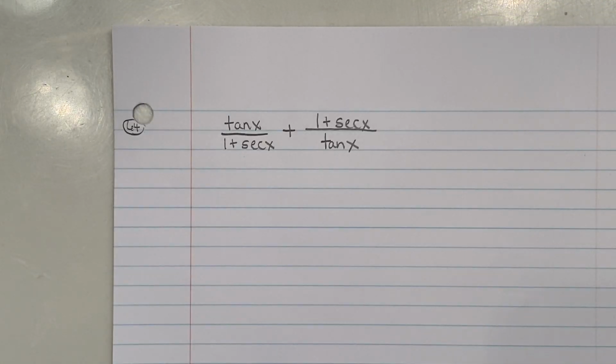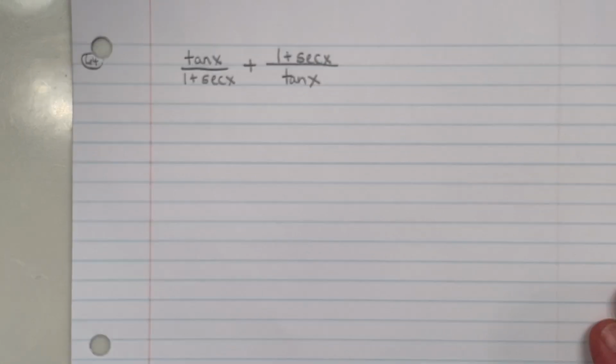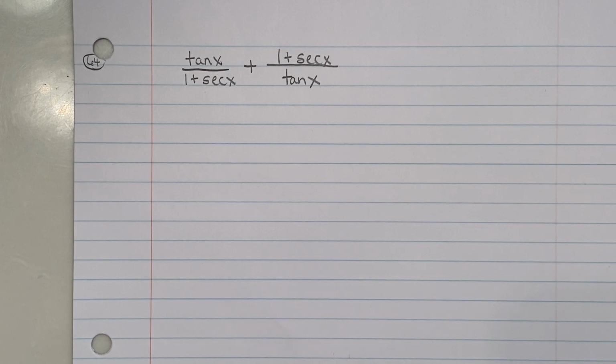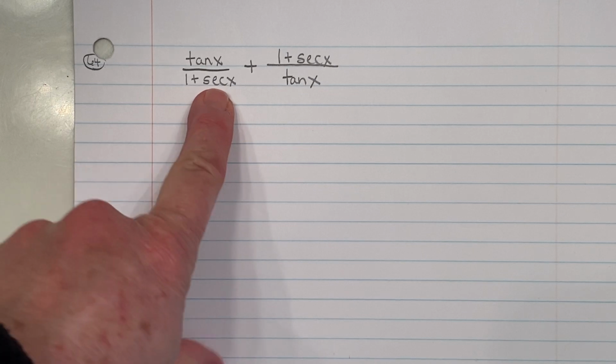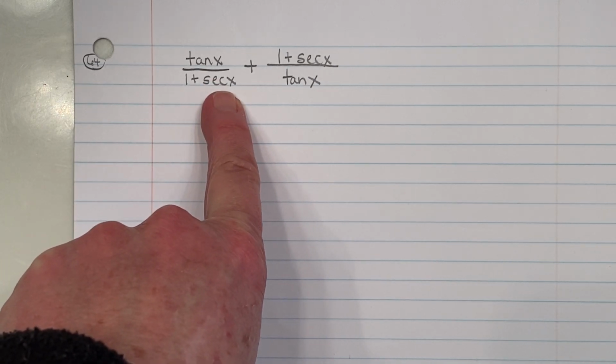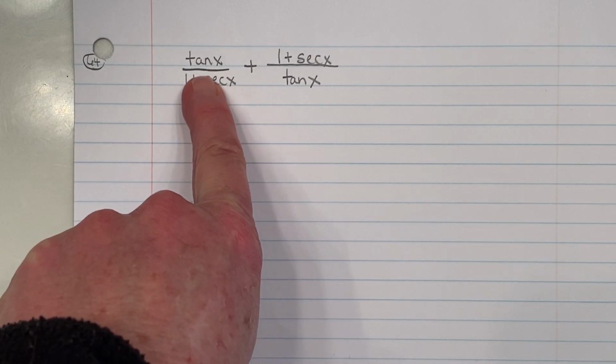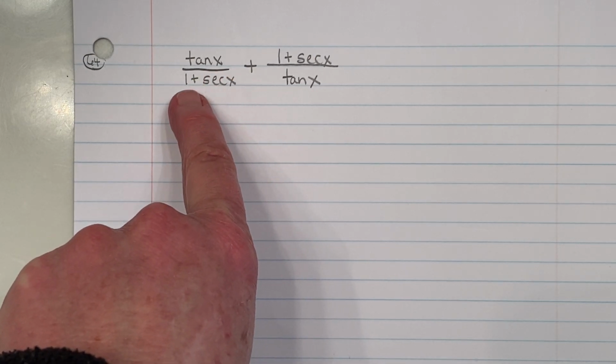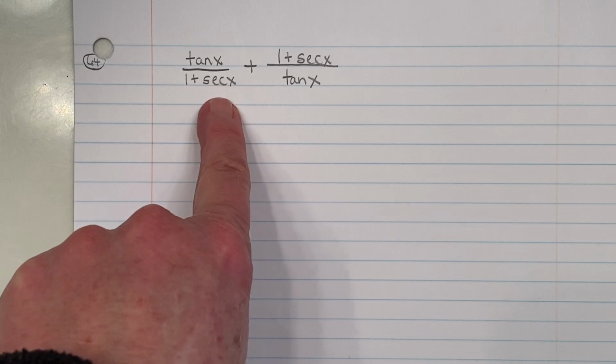Okay. All right, we're going to look at problem 64. Same thing. There may be multiple strategies, approaches. I'm going to take a moment and look at this and think about what I might do, kind of plan. Yeah, I could change to sines and cosines. I could change tangent to sine x over cosine x. I could change secant x to 1 over cosine x. Probably the reason I wouldn't change to sines and cosines is because of what's happening here. I don't want a denominator with 1 plus 1 over cosine x.